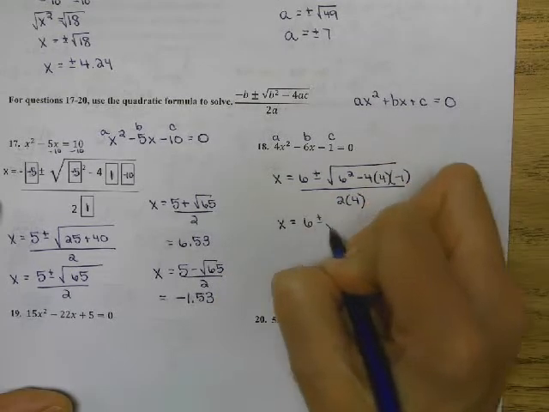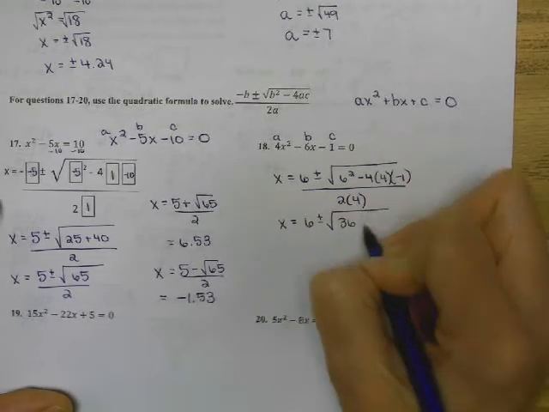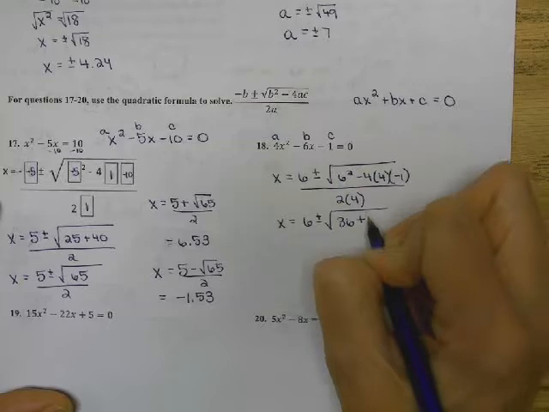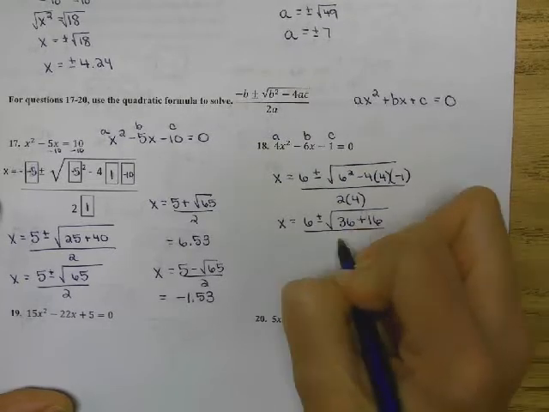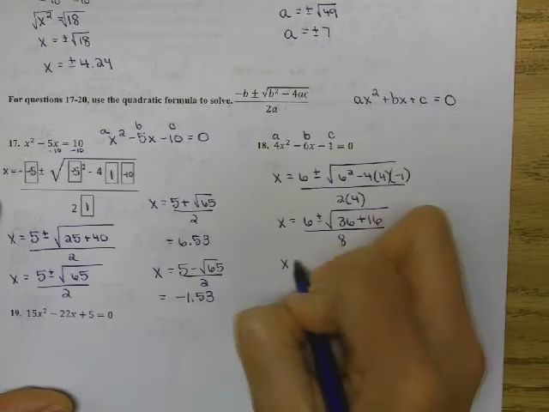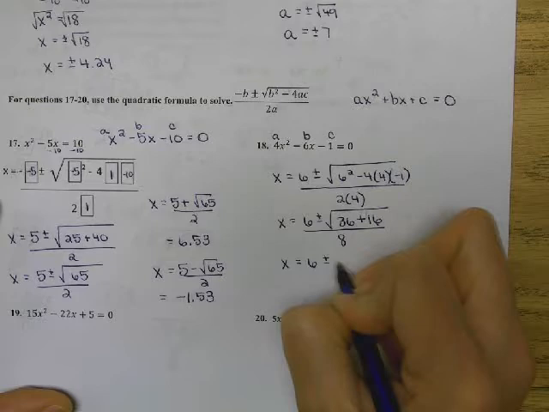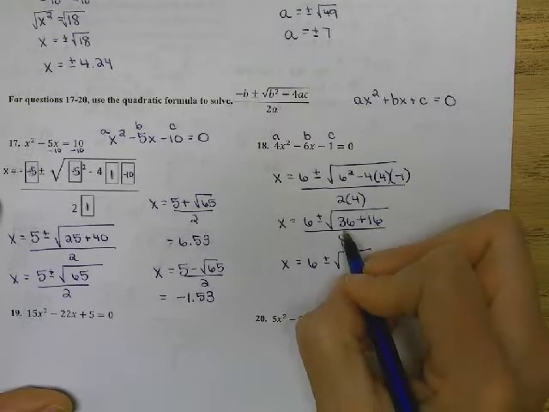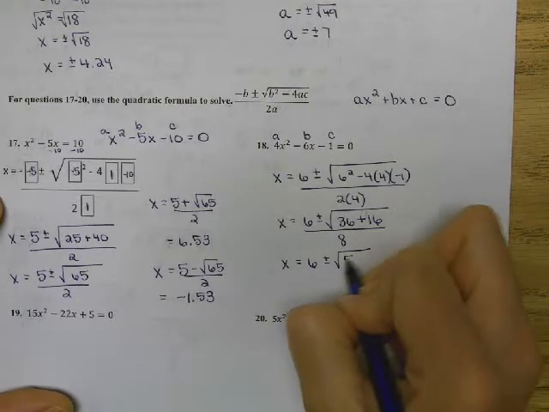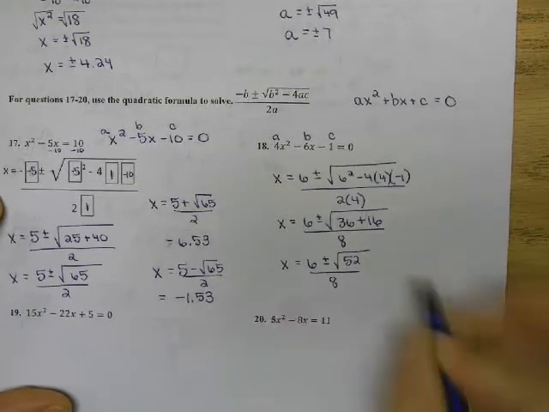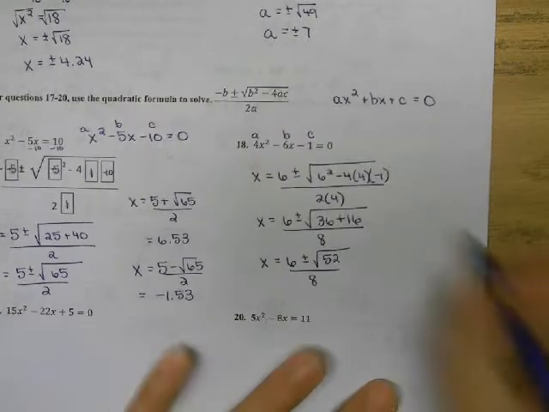So 6 plus or minus the square root of 36 plus 16 divided by 8. So x equals 6 plus or minus the square root of 52 divided by 8. Now split it up.